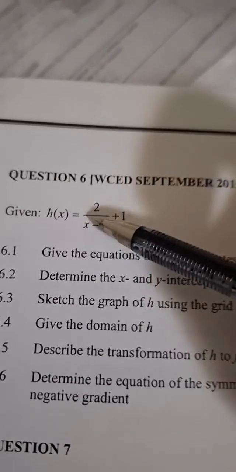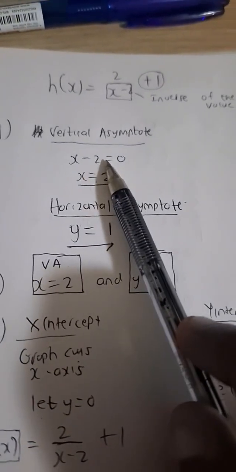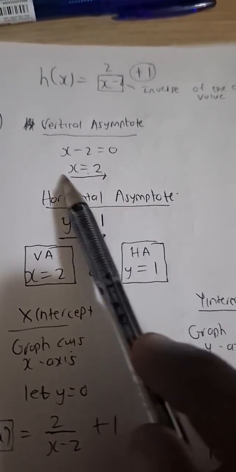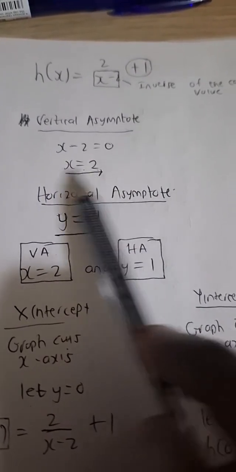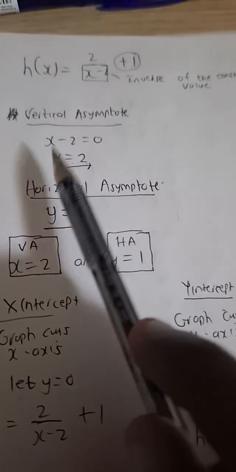All right? Then the other asymptote is the vertical asymptote. To identify it, we always look at the expression in the denominator when we have our standard form of the hyperbola function. And simply what we do is we take that expression, equate it to 0, solve for x. Here is what we call the equation. X is equal to 2 is the equation of the vertical asymptote.